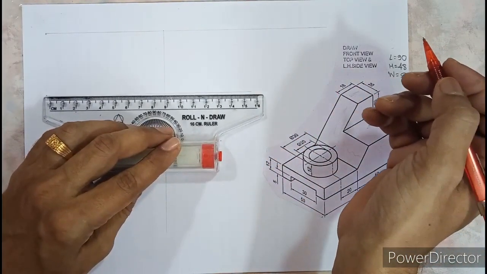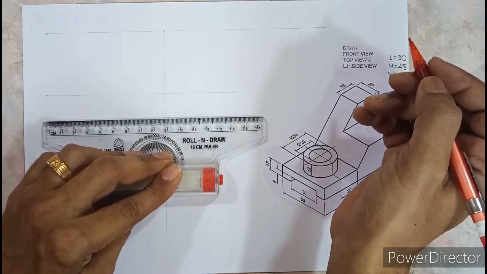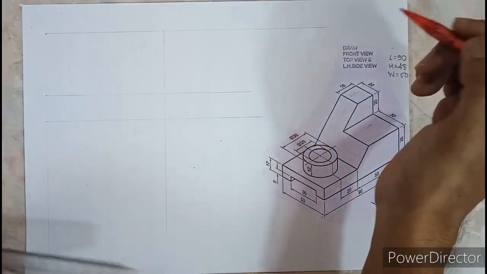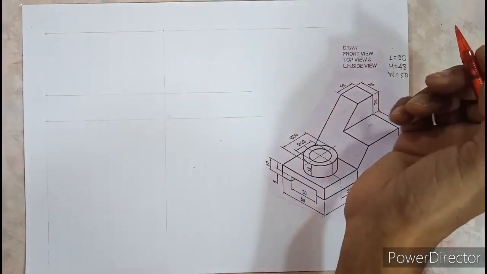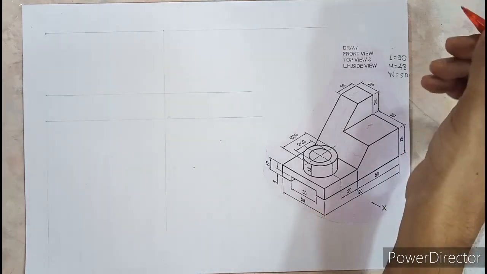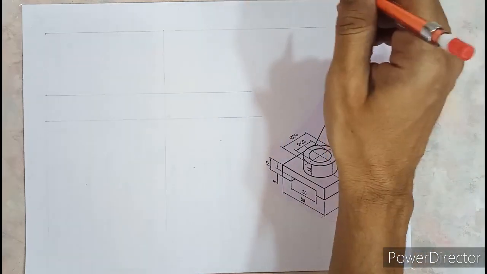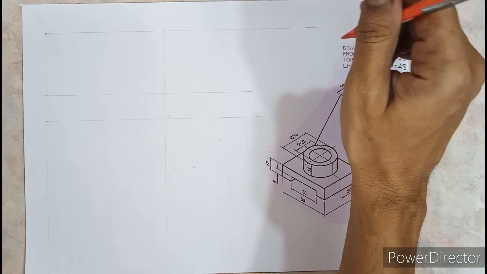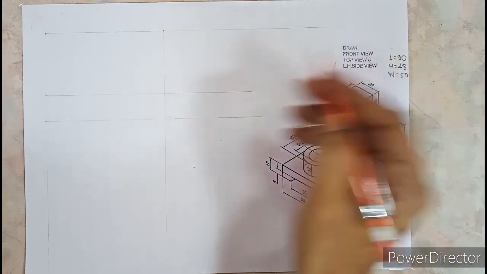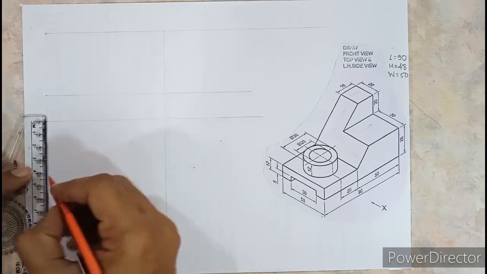Again align the roller scale with the previously drawn line, and then from here you can draw a light line. So that is the gap between the two views. Now comes top view. Whenever you visualize top view, you have to imagine a swimming pool where you can see the length and width of the pool. Depth cannot be seen. So as per the question, width of the object is 50. So from this point you need to come down by 50, so from here we will mark 50.